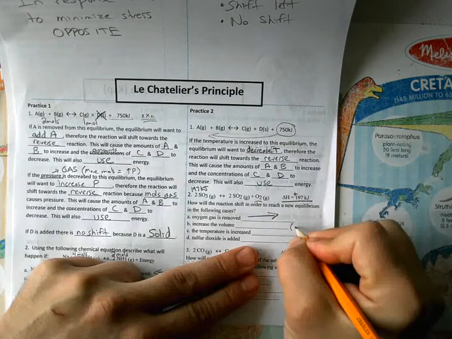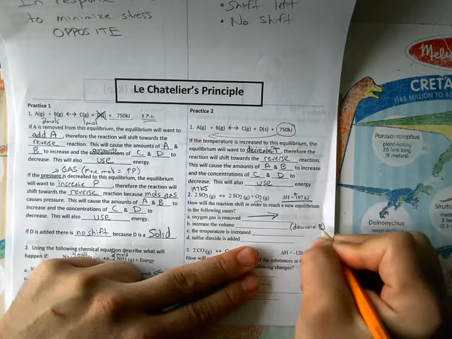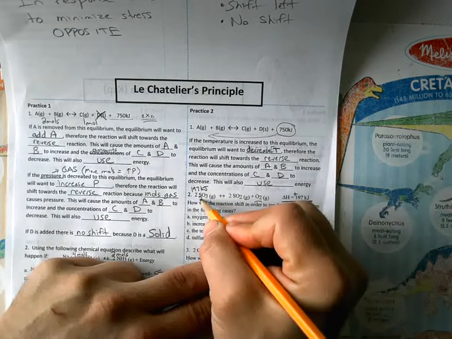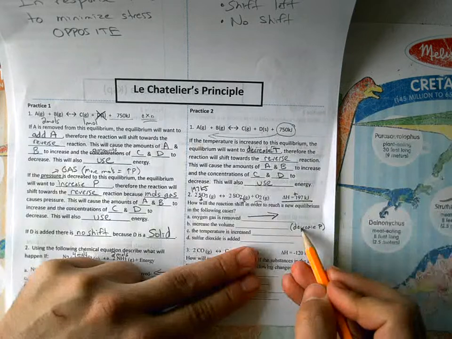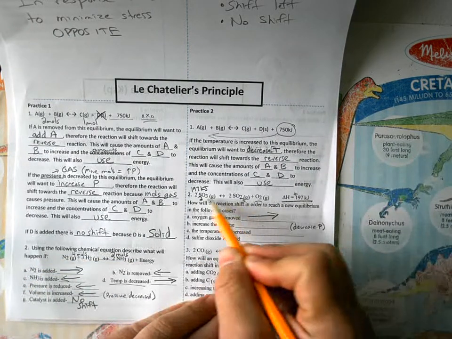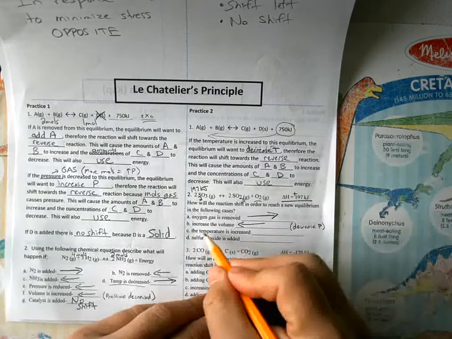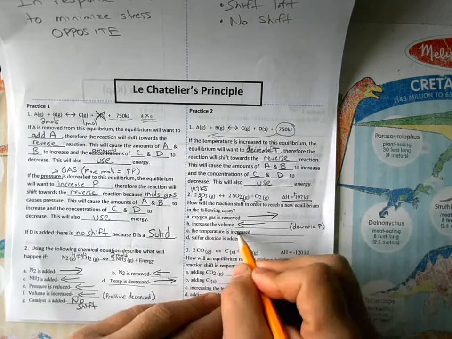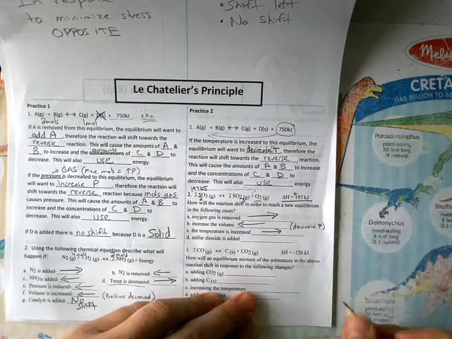Increase the volume. Remember that increasing the volume means you decrease pressure. When you see the word pressure, we need to count moles of gas. There are 2 moles on the left, and there are 1, 2, 3 moles on the right. If you want to decrease pressure, you are going to go towards the lower moles of gas. So this would shift left. The opposite of temperature is increased is temperature is decreased. If you want to decrease temperature, you go away from the energy, so you would shift right.